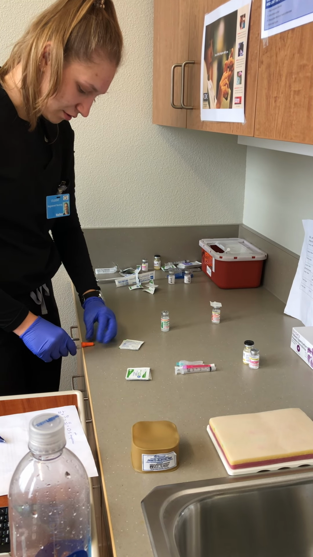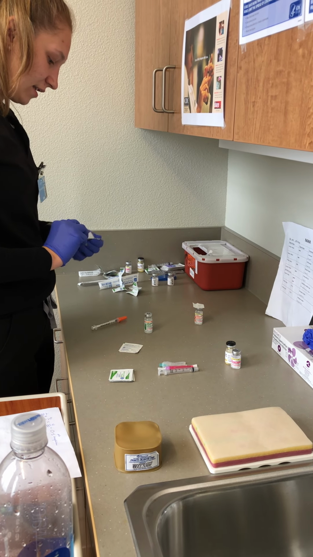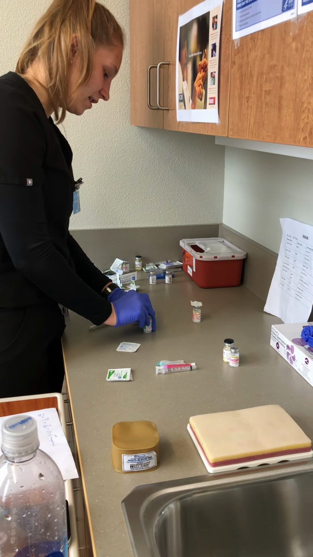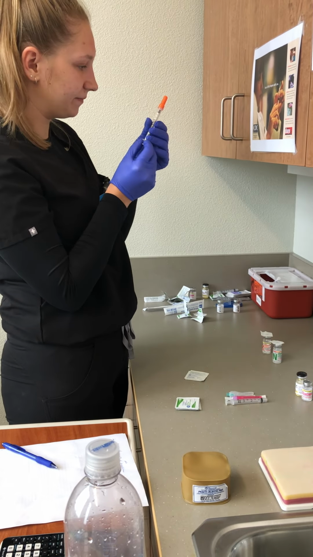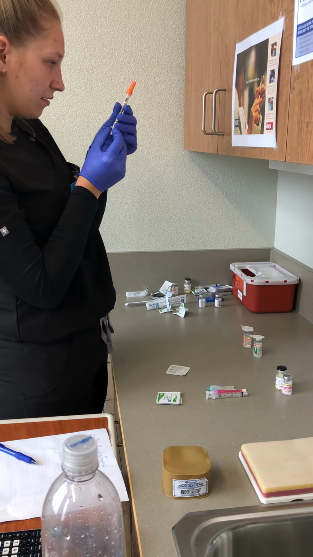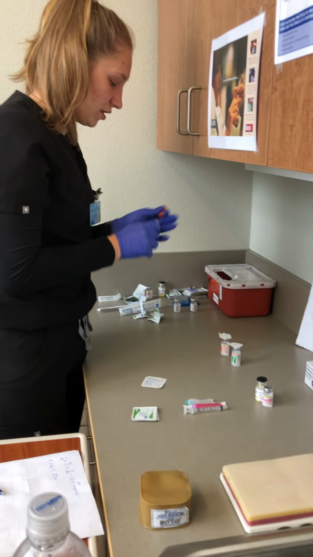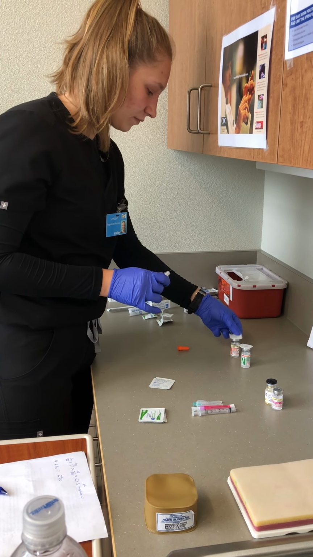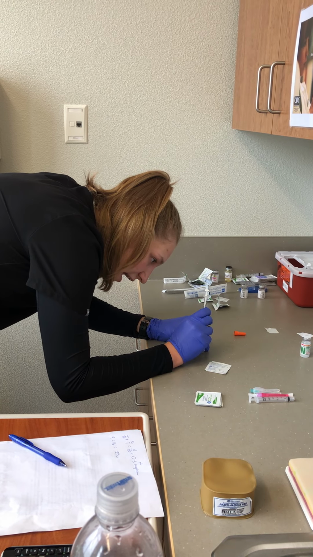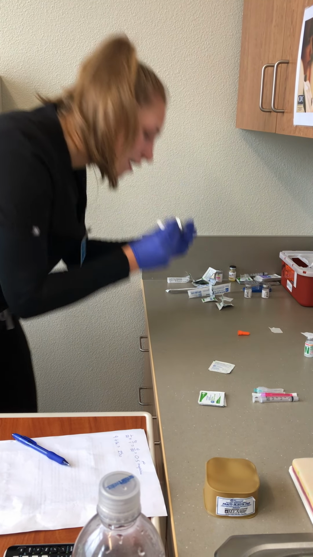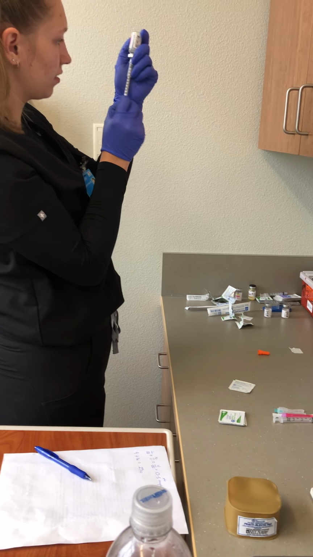And then I'm going to go ahead, recap that quick, and get another alcohol swab ready, and wipe it down again and set that on top. And now I'm going to pull back 9 milliliters of air, or 9 units. And I'm going to uncap my needle again. I'm going to take my regular insulin. I'm going to inject the air and then draw back 9 units of regular insulin.